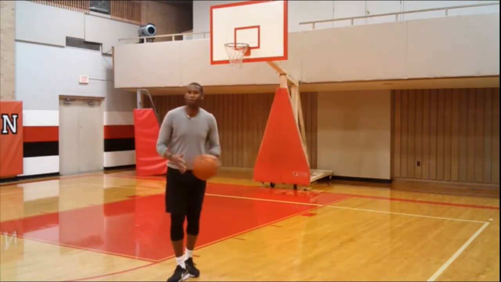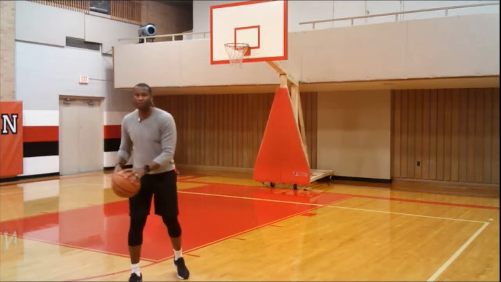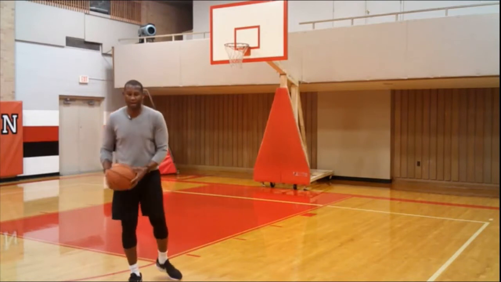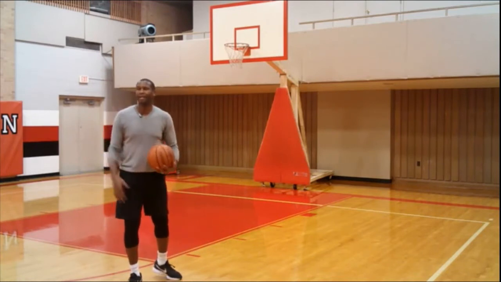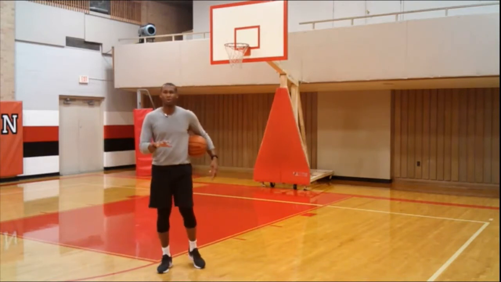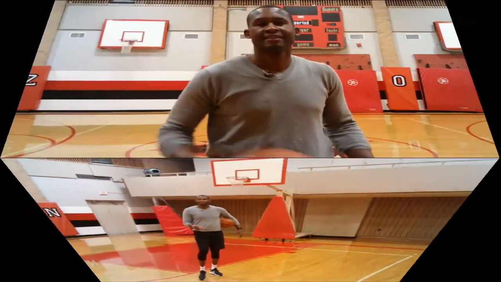Throwing a bounce pass full court. Somebody's ahead. You might want to bounce it. Boom. Throw it, get it beyond the defenders. Make sure that ball comes back up. Hits him in stride for a layup. So in a simple way, that's some do's and don'ts, pros and cons of the bounce pass.